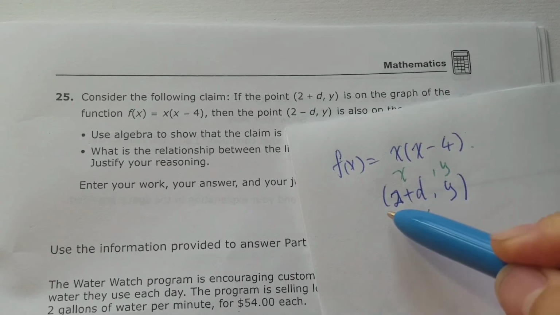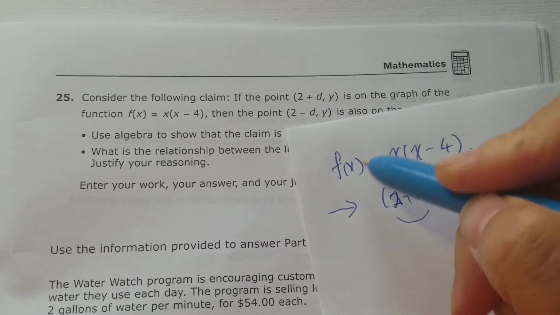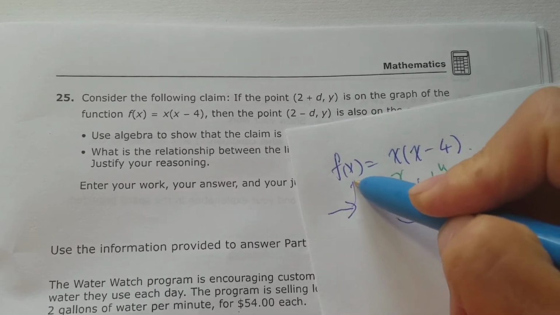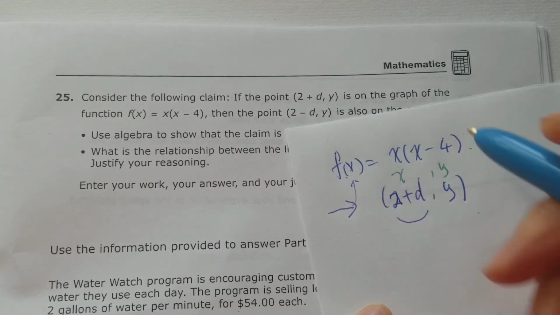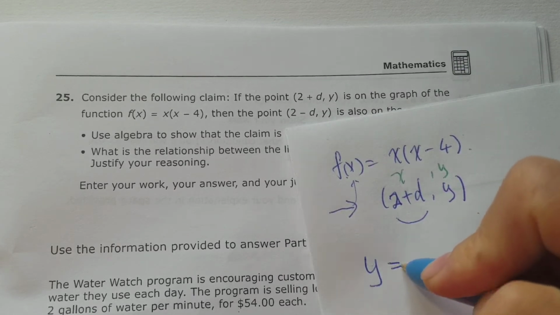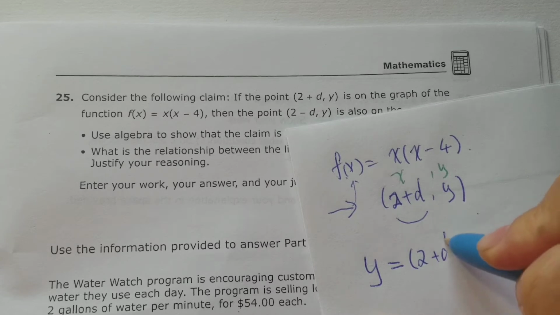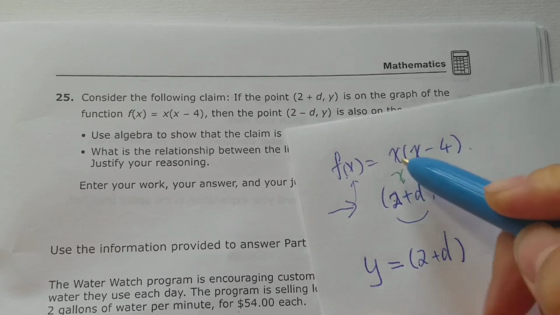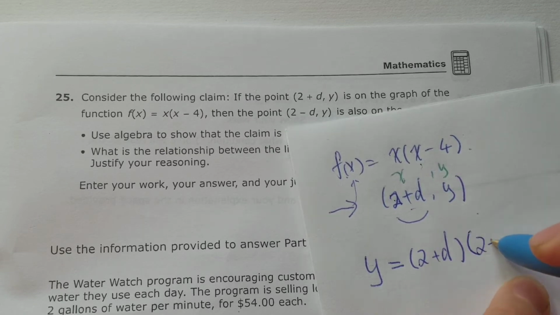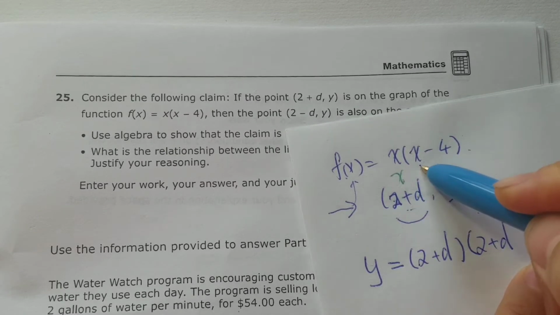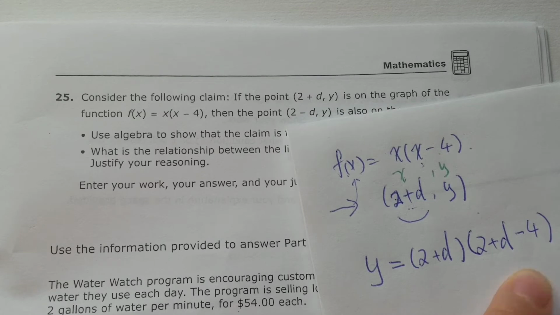Now let's substitute the first given condition back into our function. F of x is your y. Therefore, I'm going to write y equals 2 plus d, which is x, times another x, which is 2 plus d, and then minus 4.